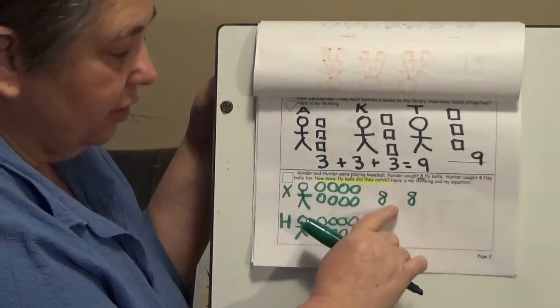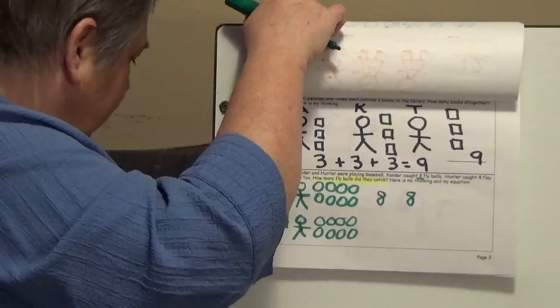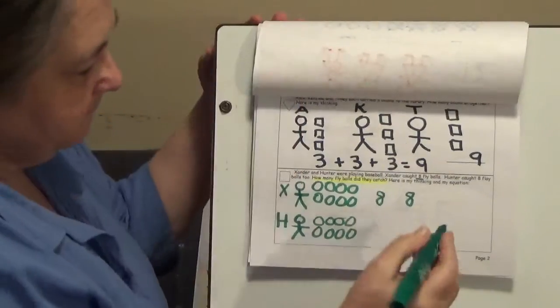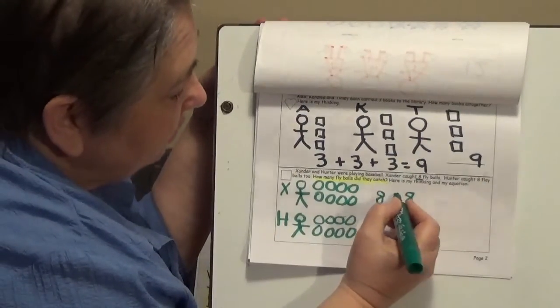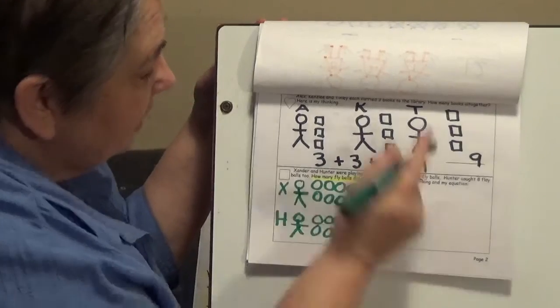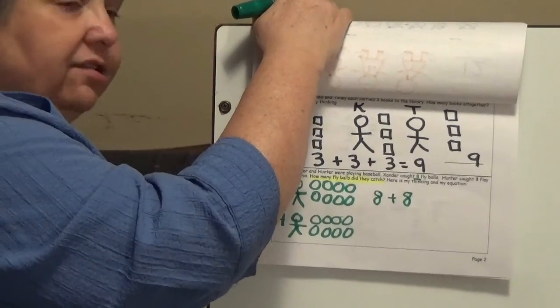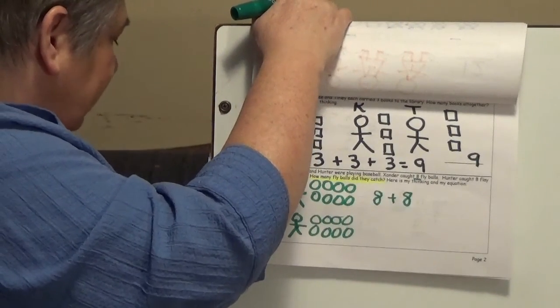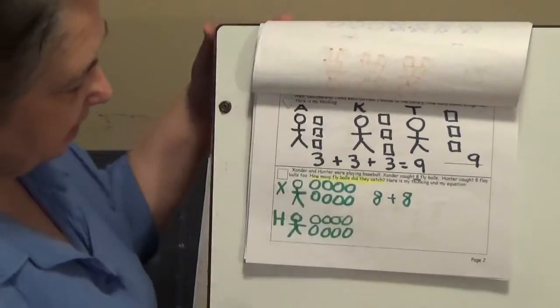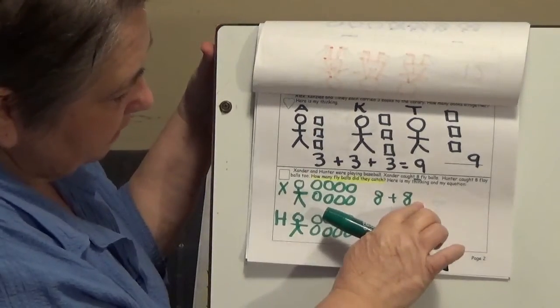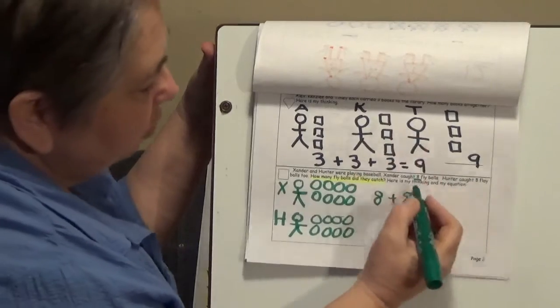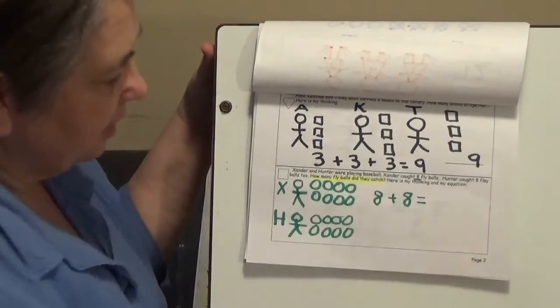So what will go here if we are adding? Mia? A plus. That's right. When we are adding, we put a plus. Then we need a symbol that shows the same on one side as the other side. So Xander, what symbol do I put here? Equals. That's right, the equal sign.